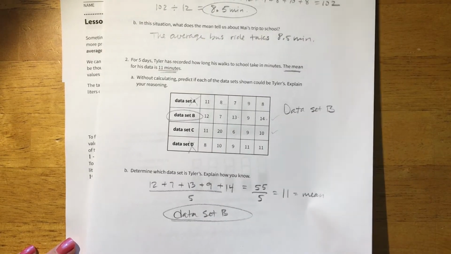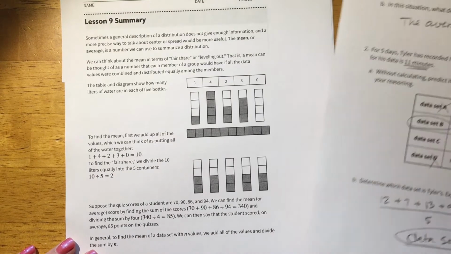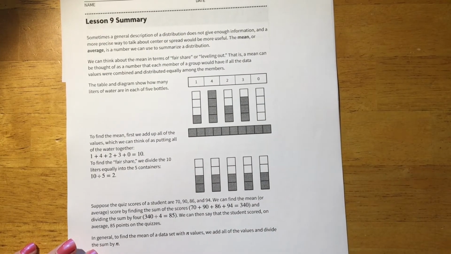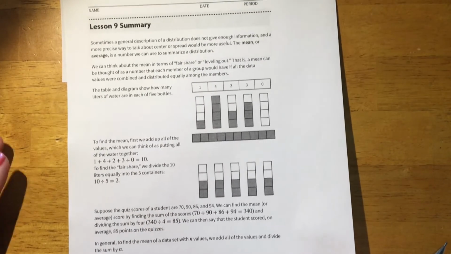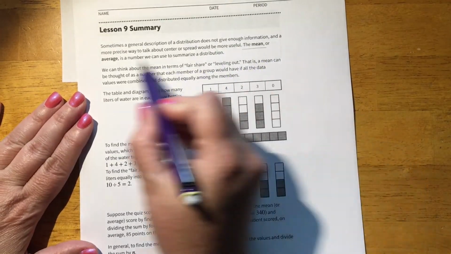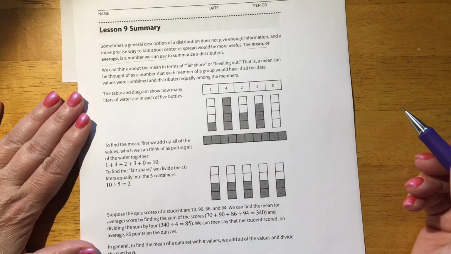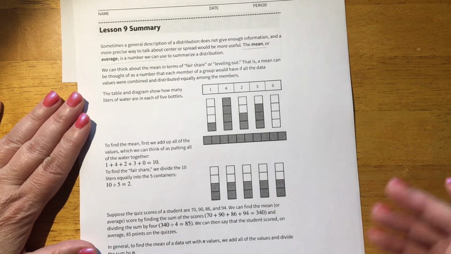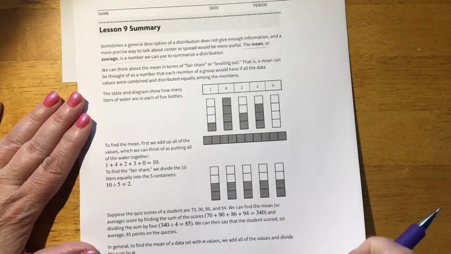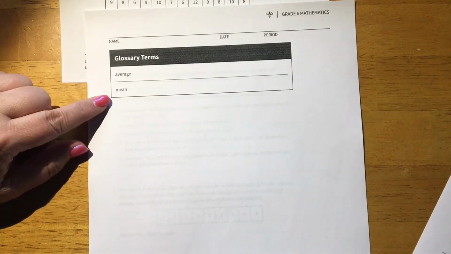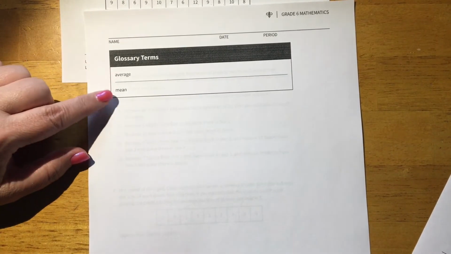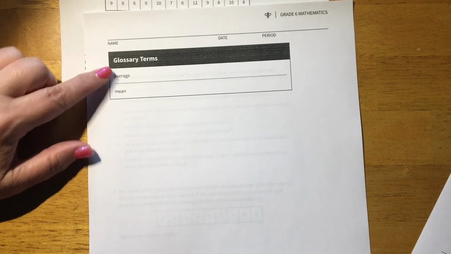Oh, guess what? I thought there was one more part, but there's not. That is the end of our lesson, ladies and gentlemen. Hallelujah for that. Go ahead and read through that summary page. It really gives a really good definition for how the mean is the same thing as the average and how to find that. Really great diagrams and things to help you understand that. Again, there's our vocabulary words comparing an average to a mean. They are basically the same thing, but it'll explain each of those in the glossary for you.